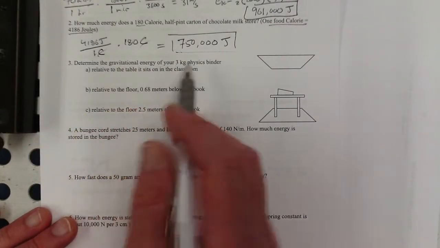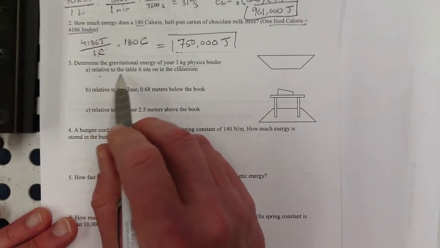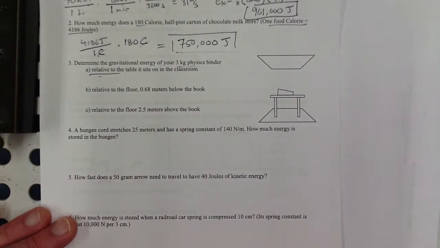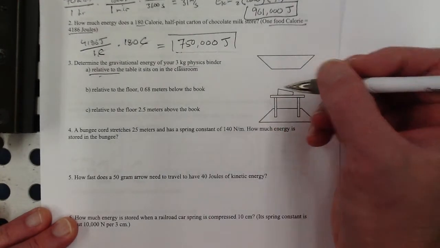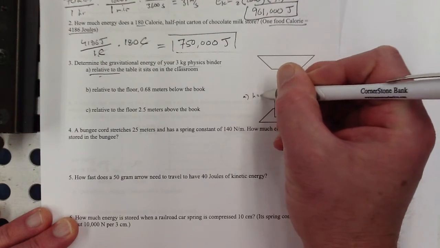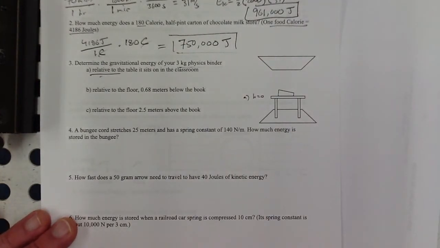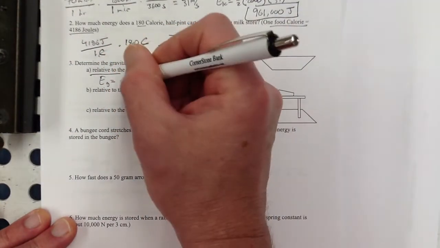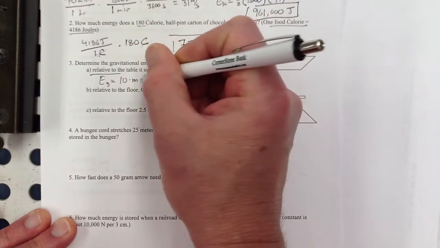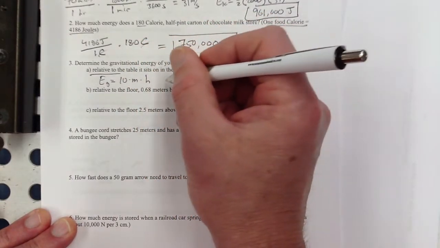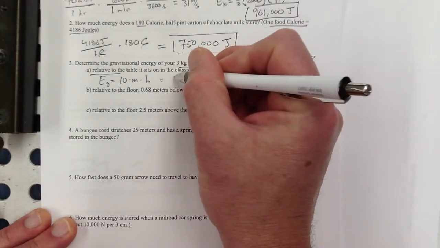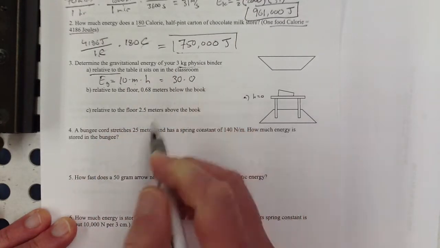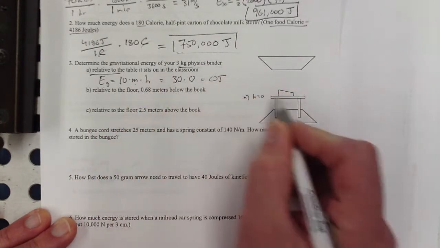Determine the gravitational energy of your 3 kilogram physics binder relative to the table it sits on in the classroom. This "relative to" is directing us to where we are going to pick the zero height. So for part A, I'm going to pick the zero height right there. So it's going to be 10 times mass times height. In this case, that would be 30, which is the 10 times the mass, times 0, because it's at height 0.